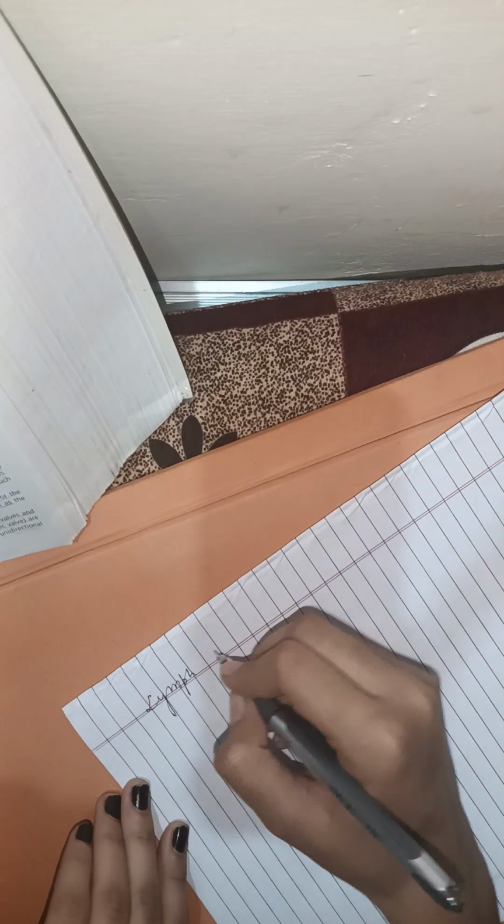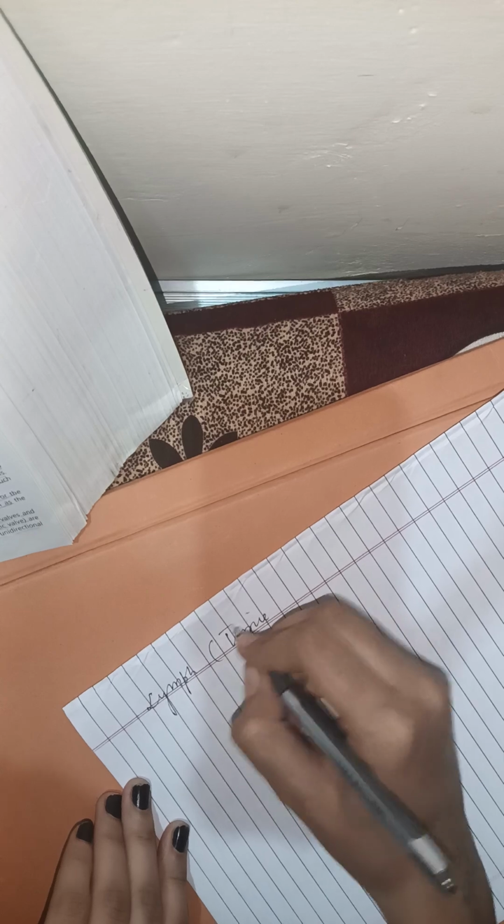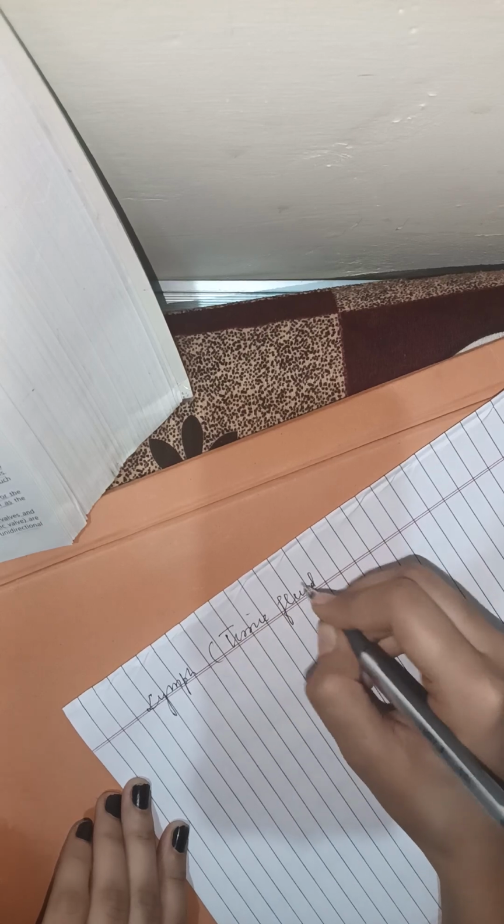Next is lymph or tissue fluid. It is a mobile connective tissue comprising lymph plasma and lymph corpuscles.